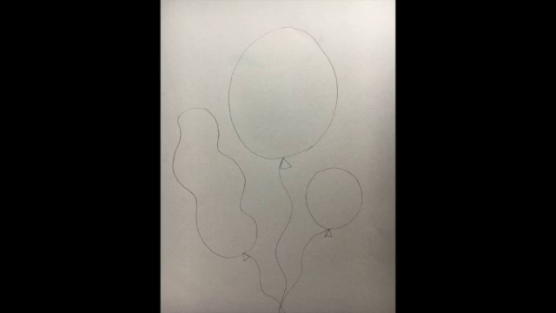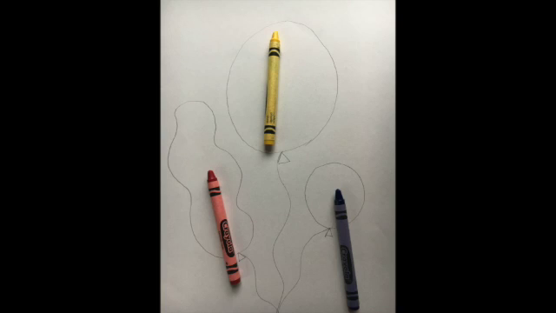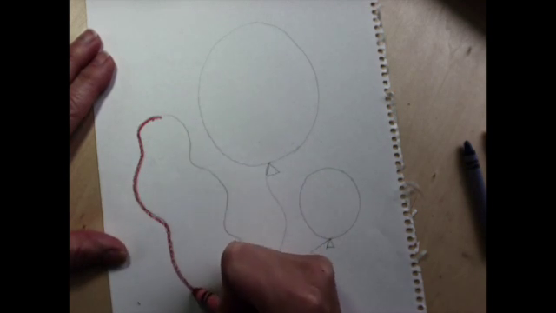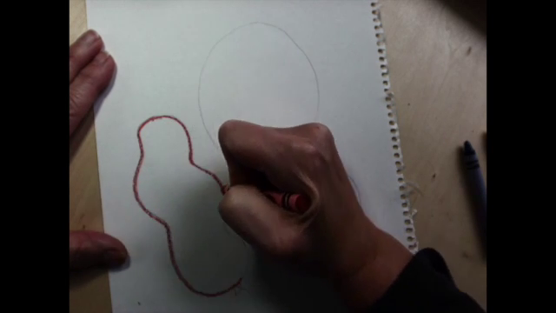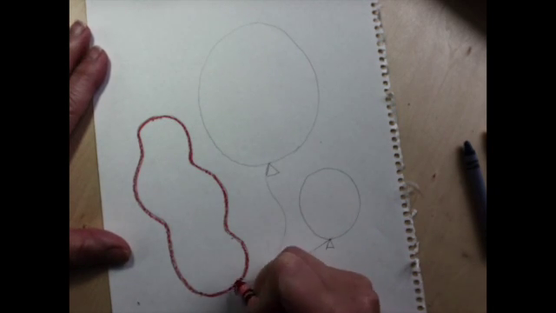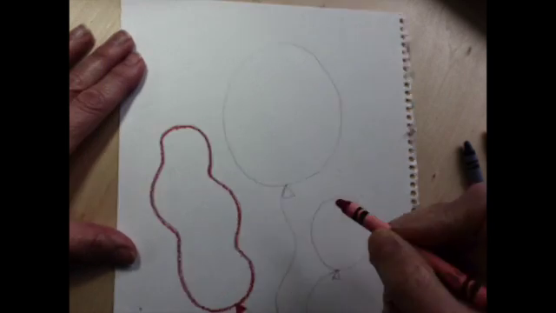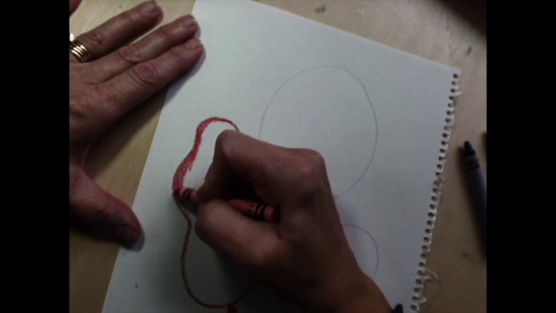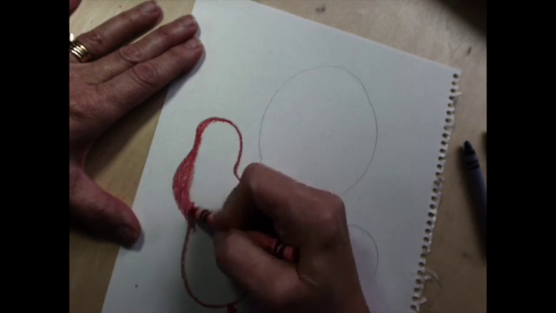The next step is to add color. You're going to choose yellow, red, and blue. I'm using crayon, but you can use whichever you have, markers, crayons, or colored pencils. So let's begin. I want you to notice the first thing I do is go over the pencil lines with the crayon. I'm starting with the red, but you can start with any color that you like. I'm working on it going in the same direction back and forth.